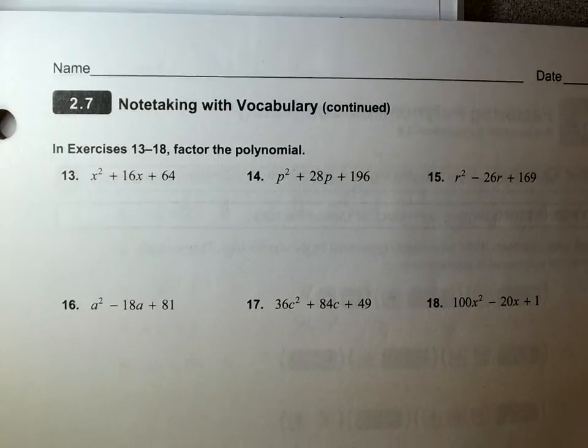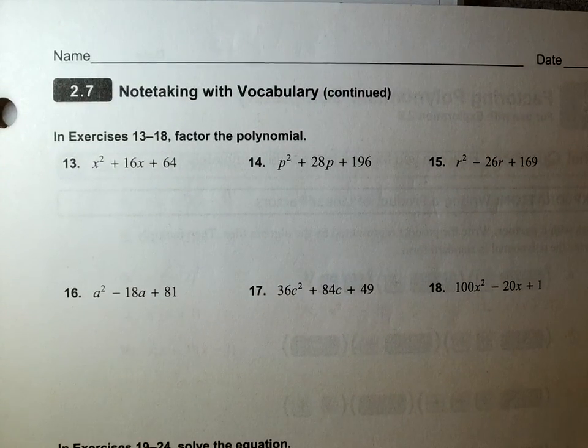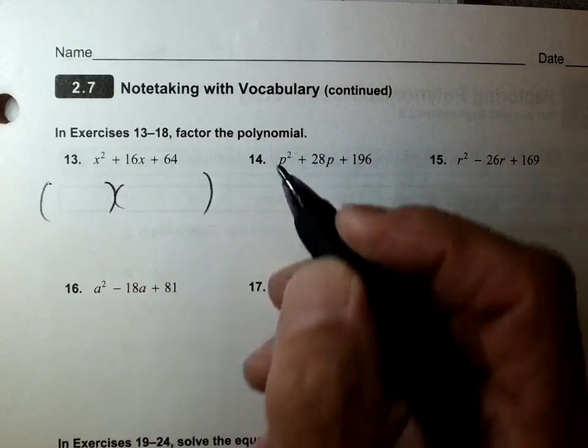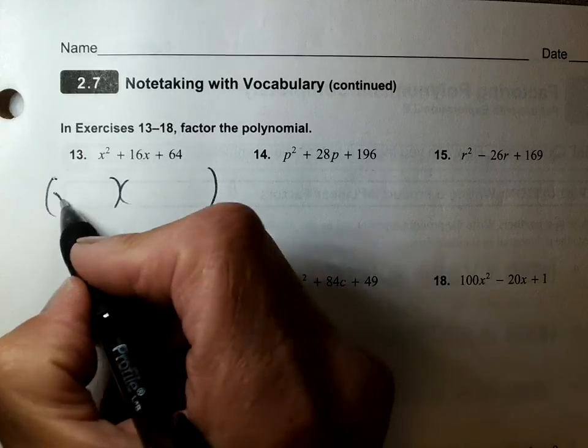Okay, let's shift the paper over, okay? Let's take a look at 13. 13 is different, okay? Okay, now, Ben, sit down. I'm helping. Sit down. So what makes 13 different? 13 is the stuff we've done before, okay? Parentheses, parentheses, X and X. You with me?